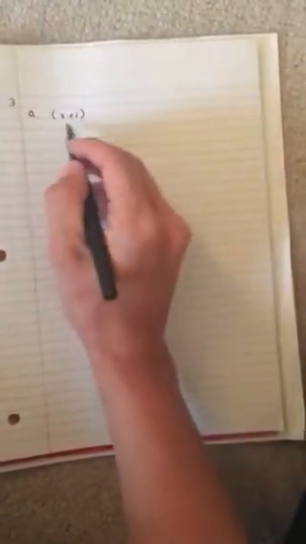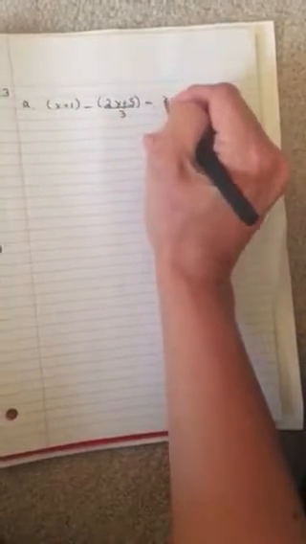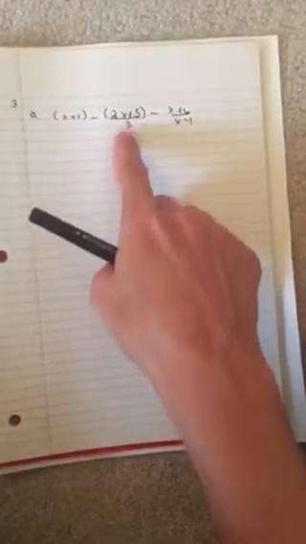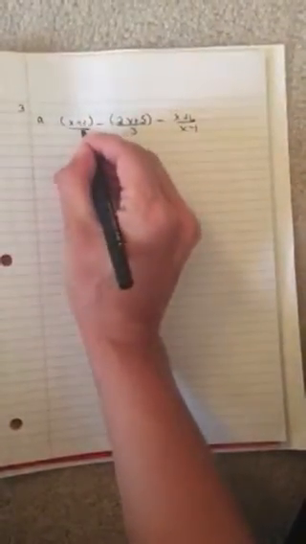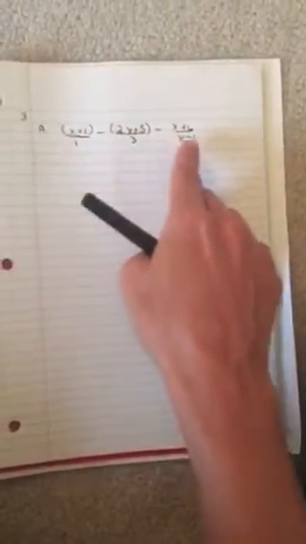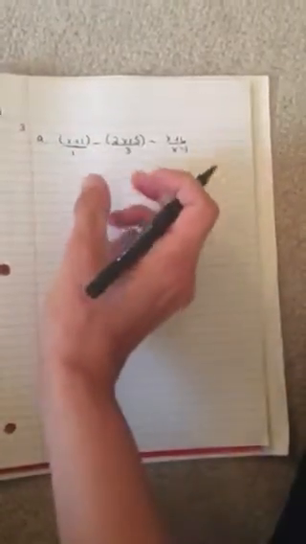All right, so taking a look at number 3. So 3 is an interesting problem. It's asking you to simplify this expression. So I have x plus 1 minus 2 times x plus 5 over 3 minus x plus 6 over x minus 1, right? And so the idea is really that you want to find a common denominator. Essentially, these are fractional components, and in order to simplify this, we're going to have to give them all the same common denominator and combine our numerators.